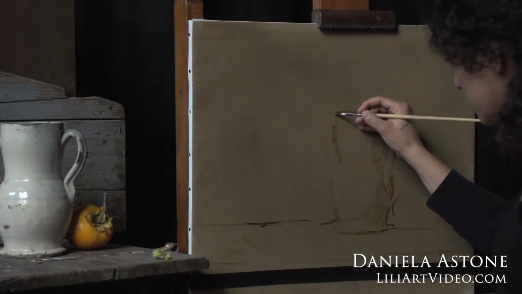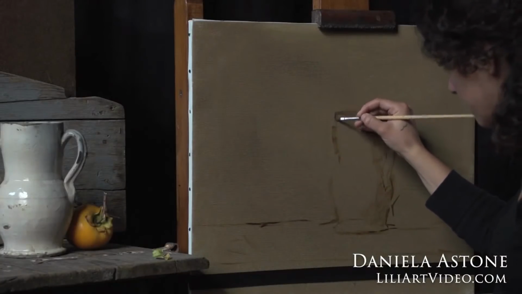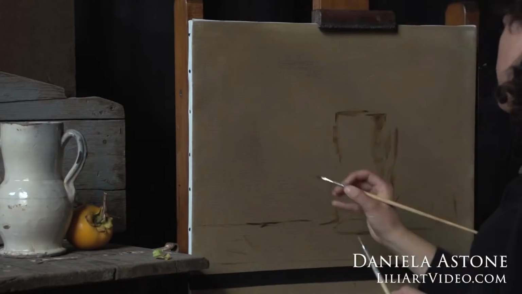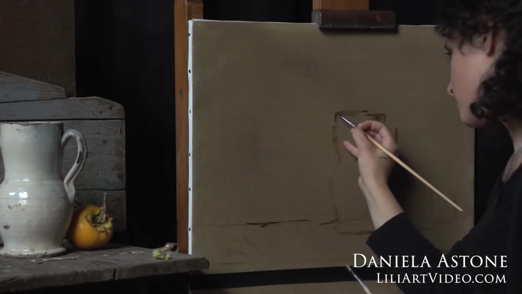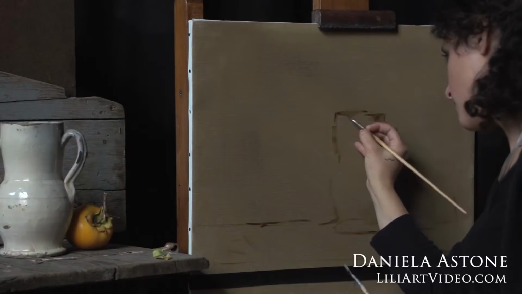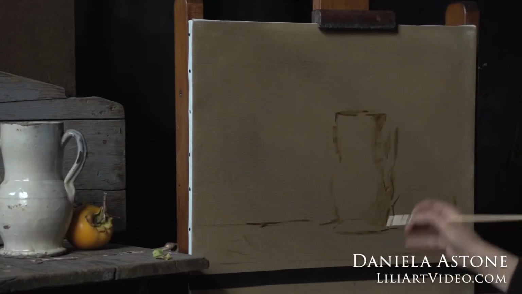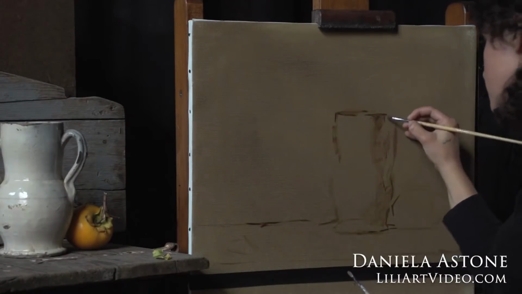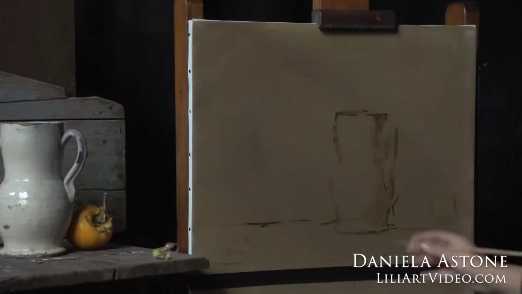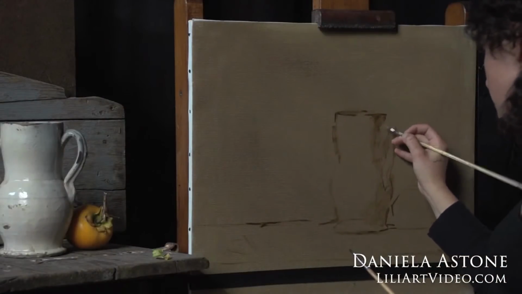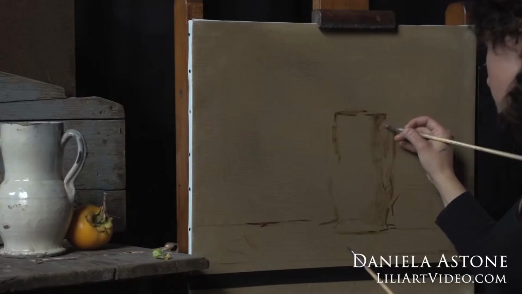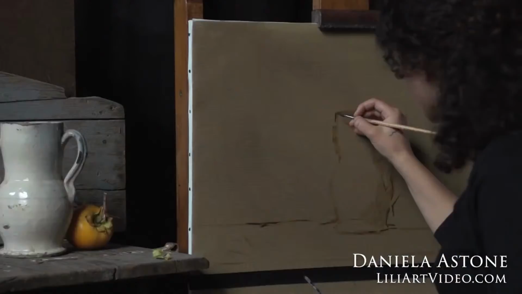If I want to make a precise mark, obviously I would take a bit of turps, and I'll make my brush go more fluidly on the canvas and be able to make a mark that is more precise. Now here I realized that I made a little mistake, so I'm going to move this handle up a bit.